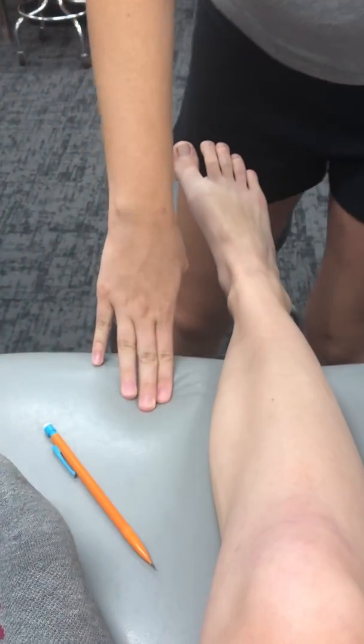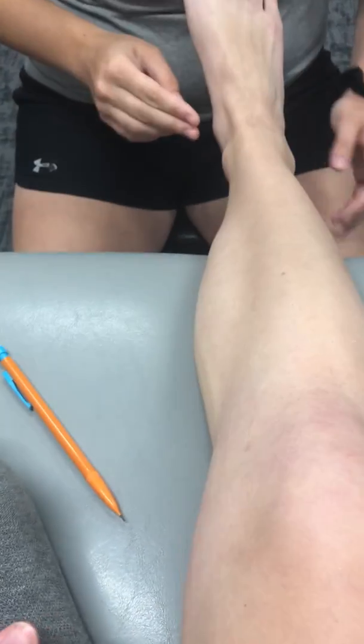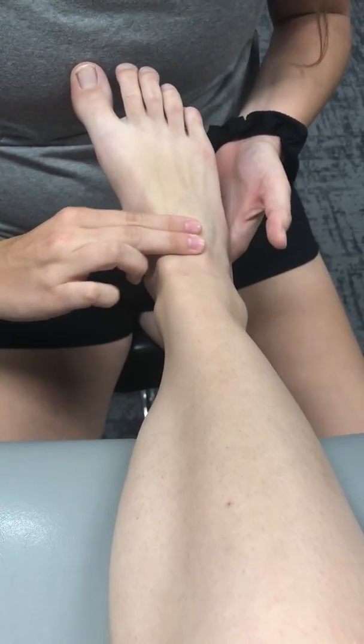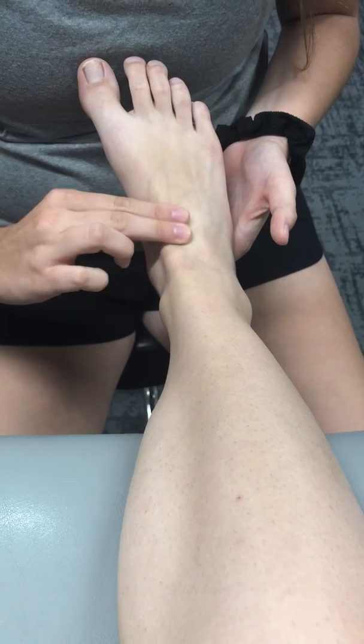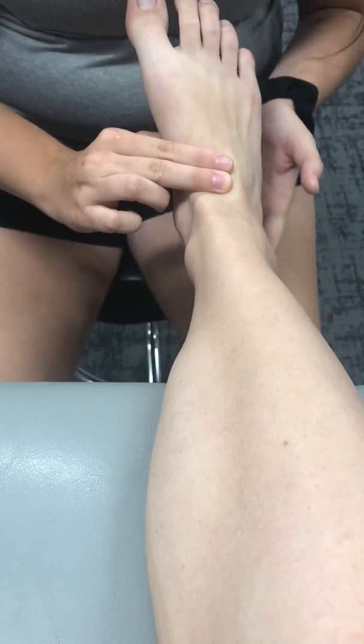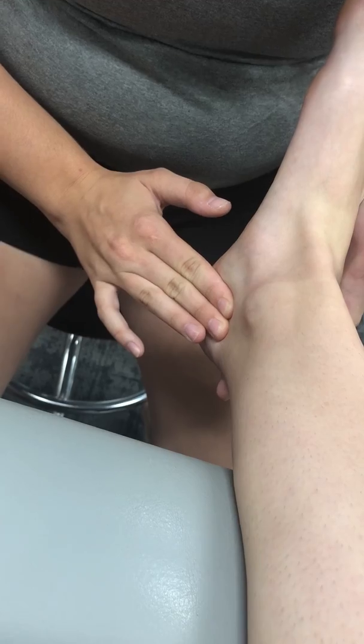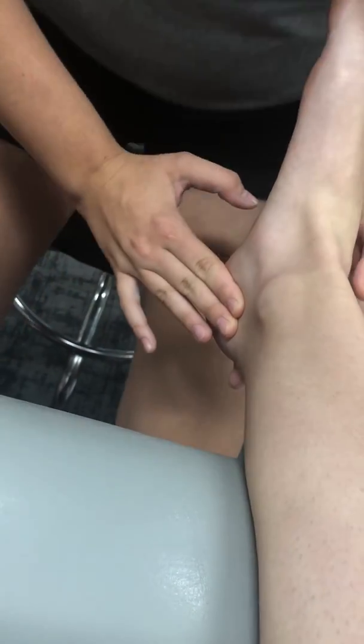Actually, you would do the pulses first. The dorsalis pedis pulse would be right there. And then the posterior tibial pulse would be back in here, right there. And then after that, we would go into reflexes.